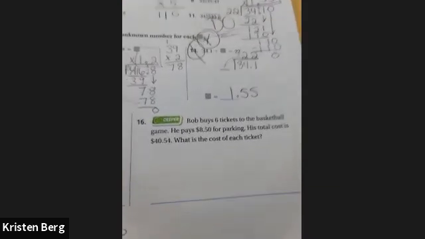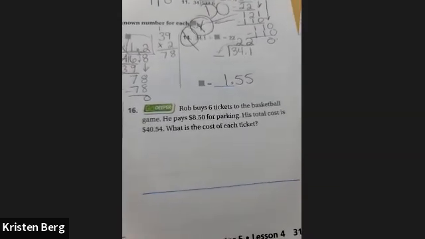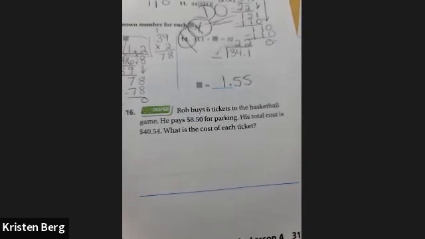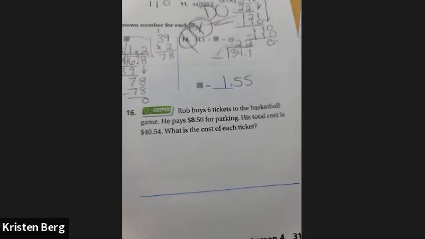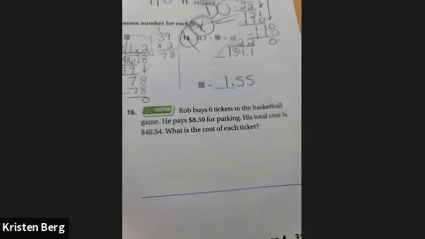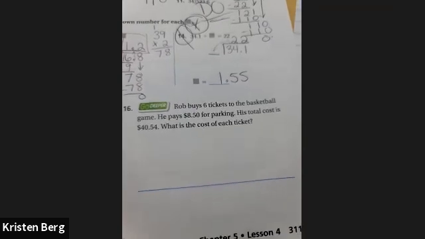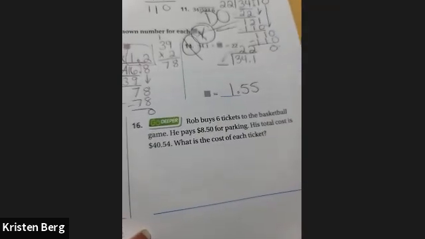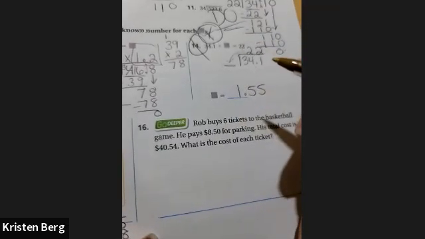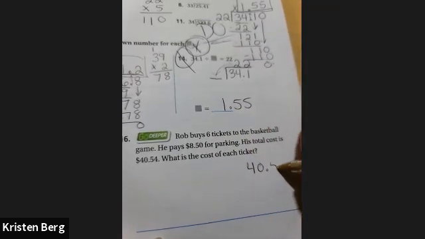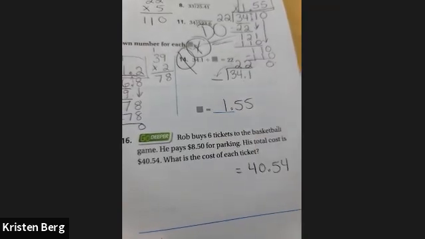All right, real quick, it says Rob buys 6 tickets to the basketball game and he pays $8.50 for parking. His total cost came out to be $40.54. What is the cost of each ticket? Okay, so here we go. In order to figure this out, it says that his total cost came out to be $40.54. So we know that.